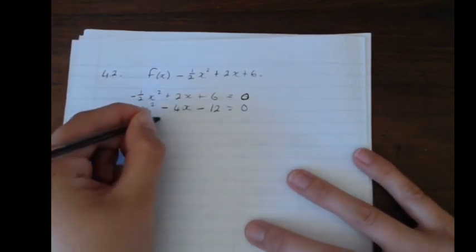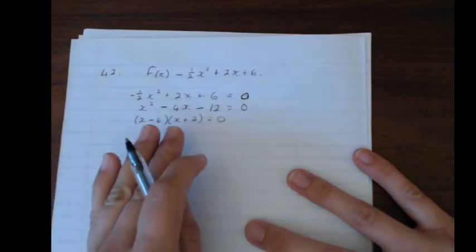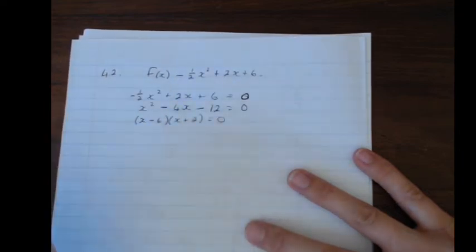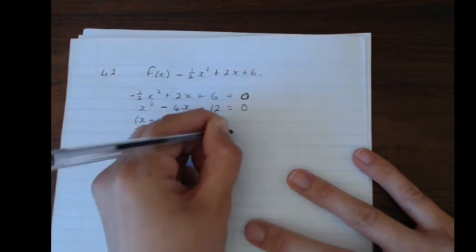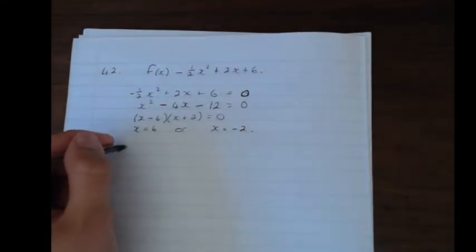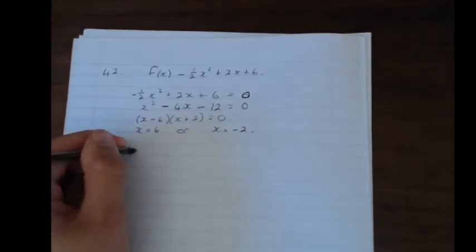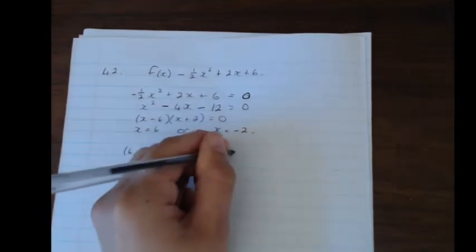So I'm going to quickly factorize this guy. Minus 6 plus 2 minus 12. Okay, so x is 6 or x is negative 2. Right, they want me to calculate the x-intercepts. Let me, for safety, just write the x-intercepts there as sets of coordinates.